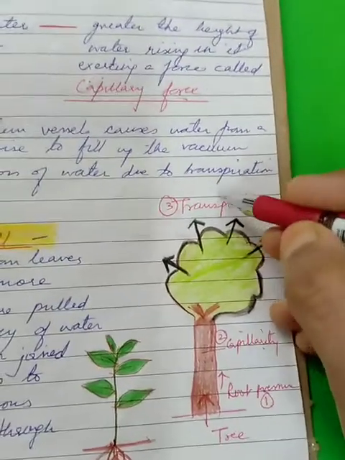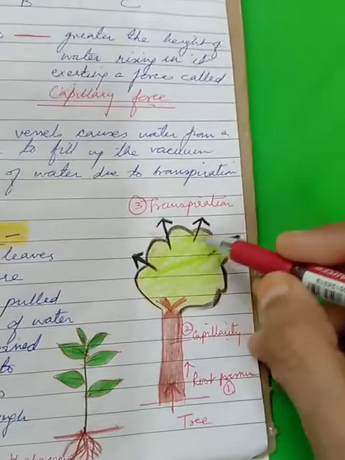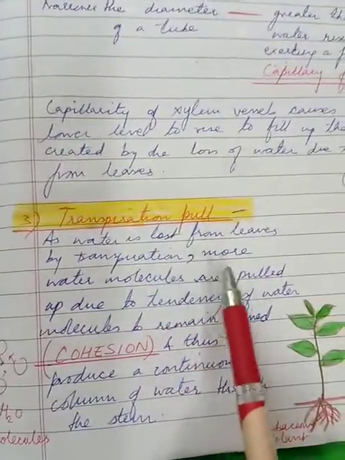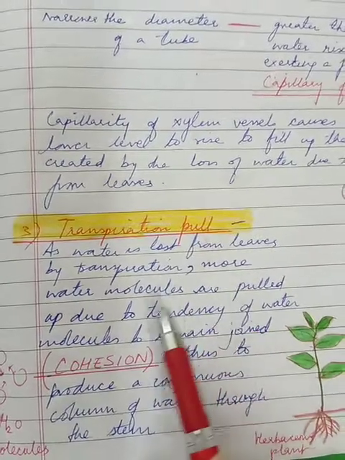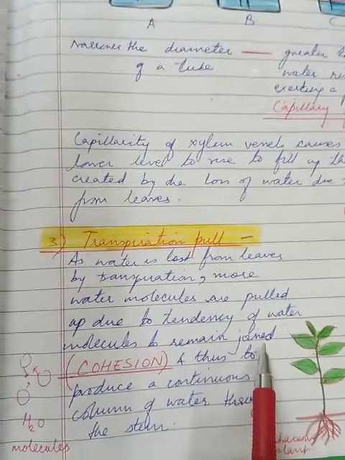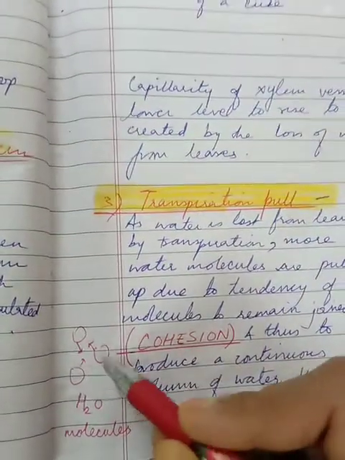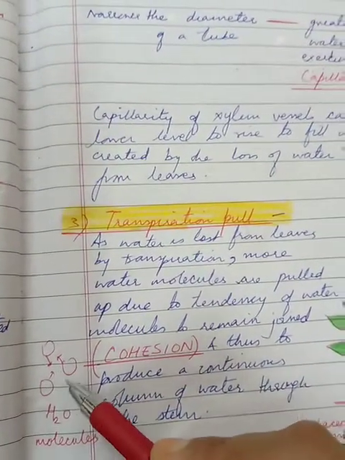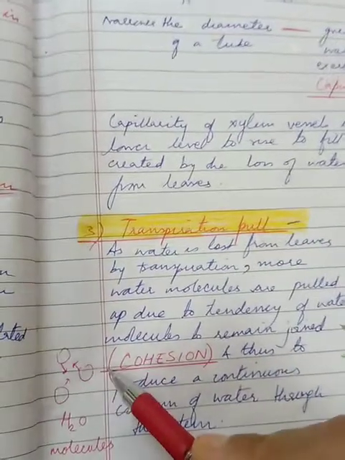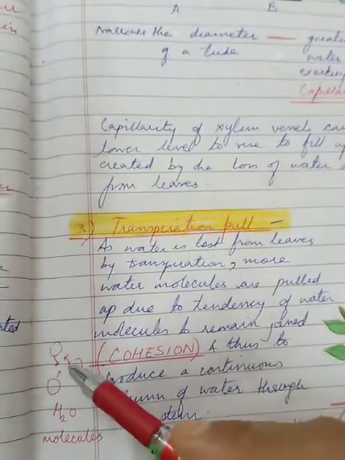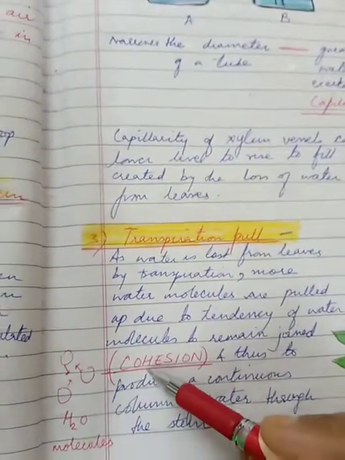That is, when more and more water is lost from the leaves, a suction pressure is created on the water column that is in the xylem. So what happens here? As water is lost from the leaves by transpiration, more water molecules are pulled up due to the tendency of water molecules to remain joined. Remember, children, suppose these are three molecules of water, they have a sense of attraction towards each other. That means an attraction towards like molecules, water attracting water only. So this tendency to remain joined with similar molecules is called cohesion, right?